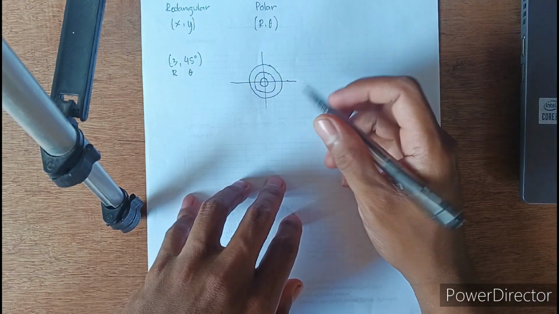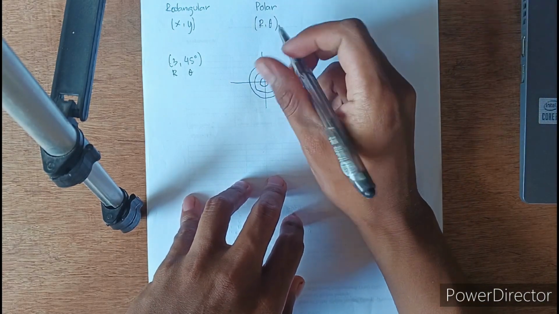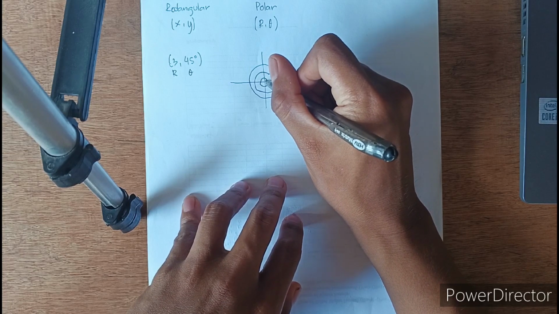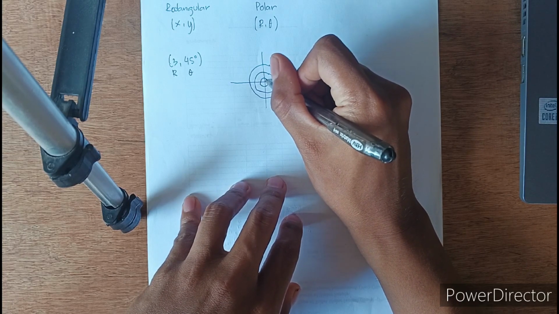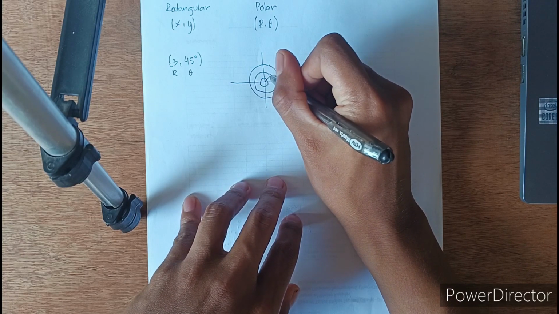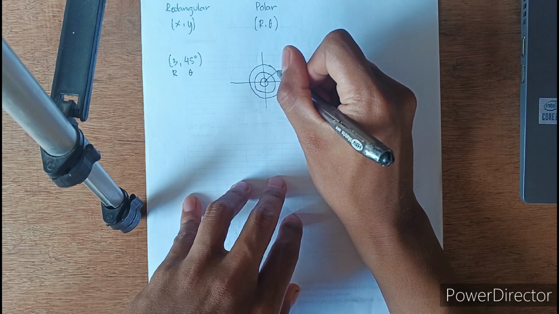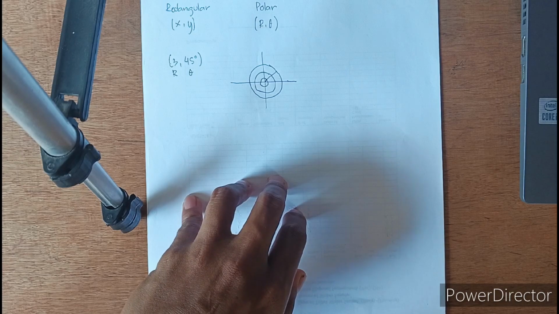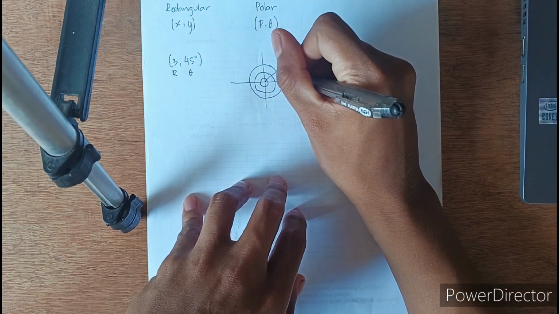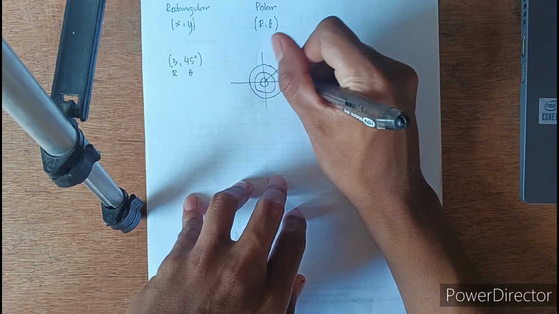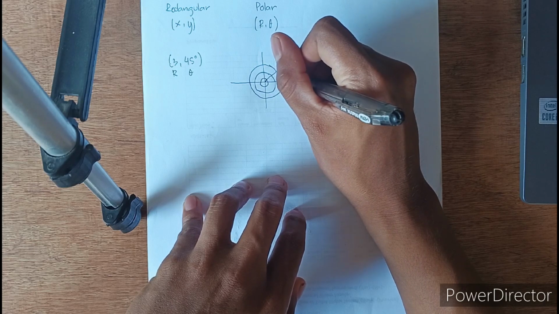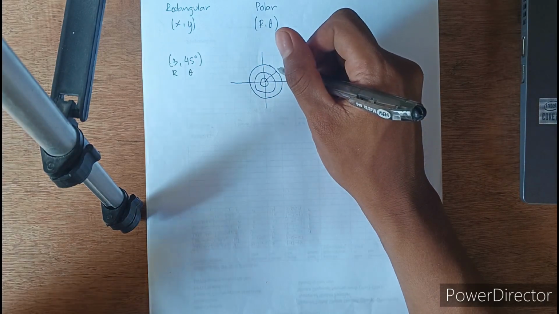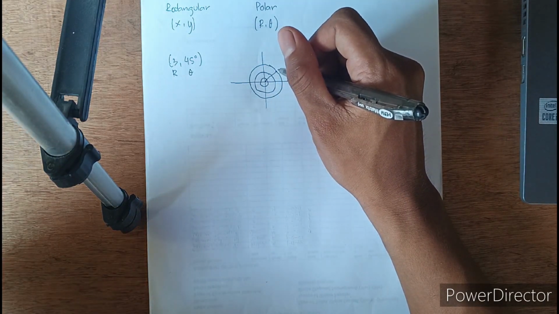So we're going to draw a ray at a 45-degree angle from the origin up to the third circle. Since our radius is 3, we can point from the origin up to this point here, the third circle.